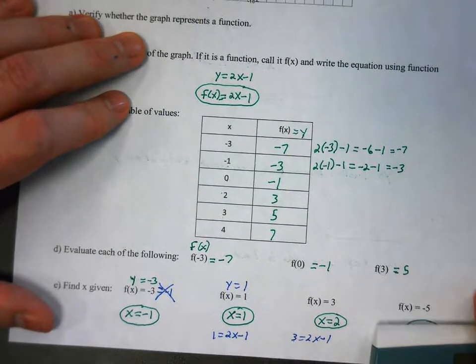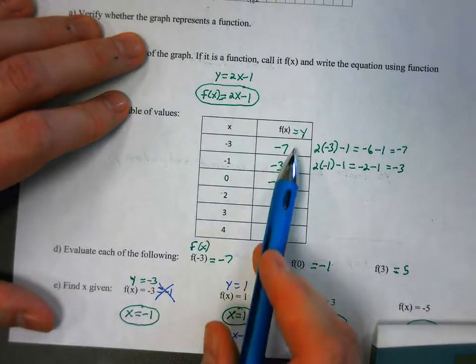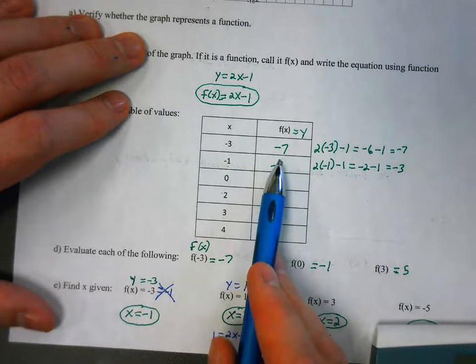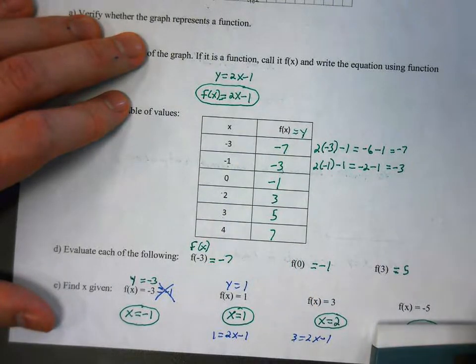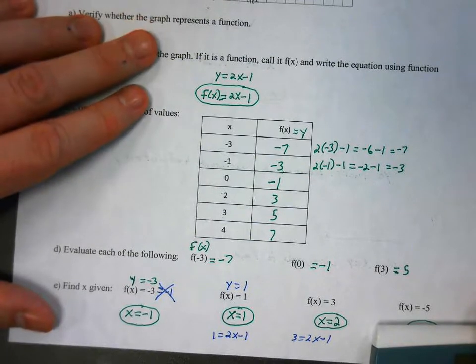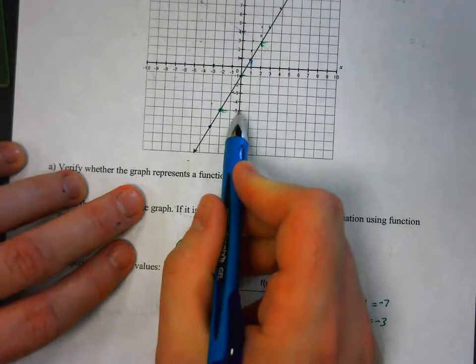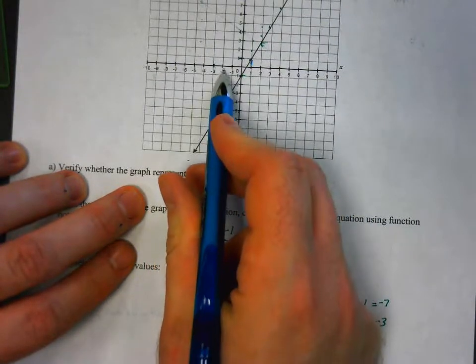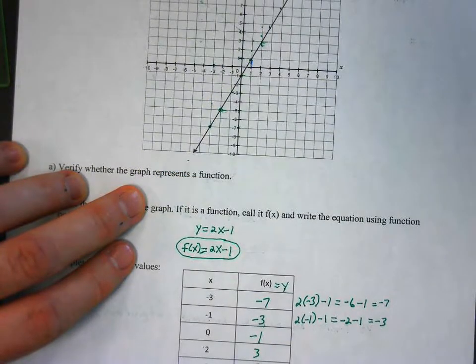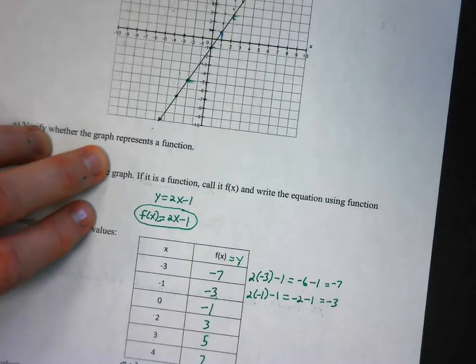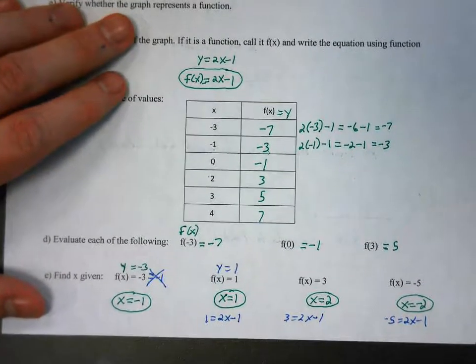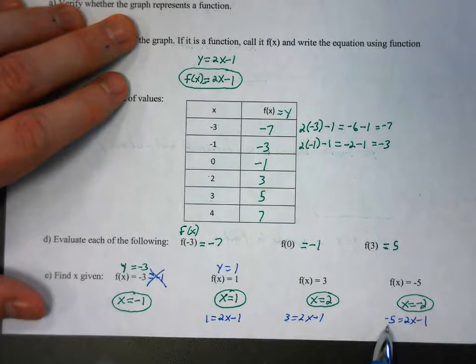And then f of x equals negative 5. Well, again, we don't see it in the table here. The y value of negative 5, we skip over it. So again, you can use your equation or your graph. If you use the graph, y equals negative 5 is right here. Well, the x value that happens at is negative 2. So you know that x equals negative 2. Or you could solve the equation negative 5 equals 2x minus 1. If you add 1 to each side, you'd have negative 4 equals 2x. So x would equal negative 2.